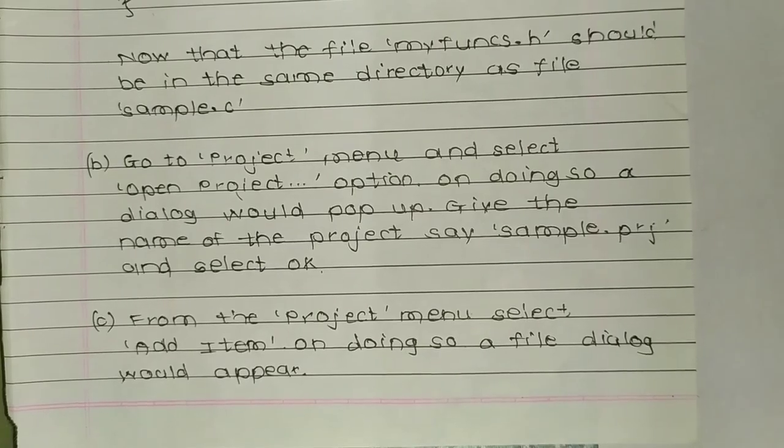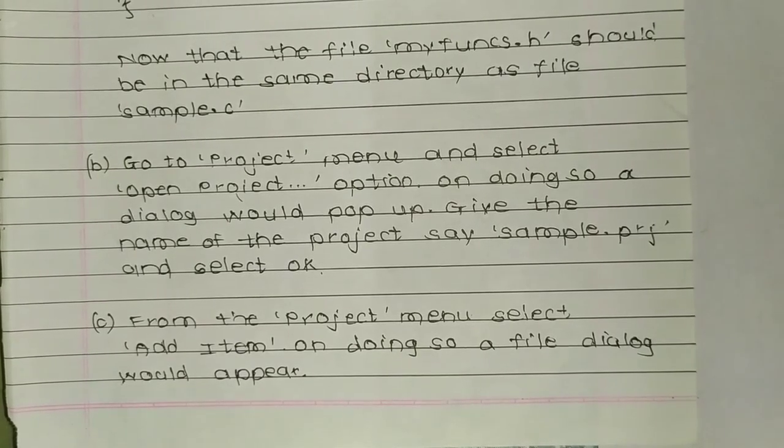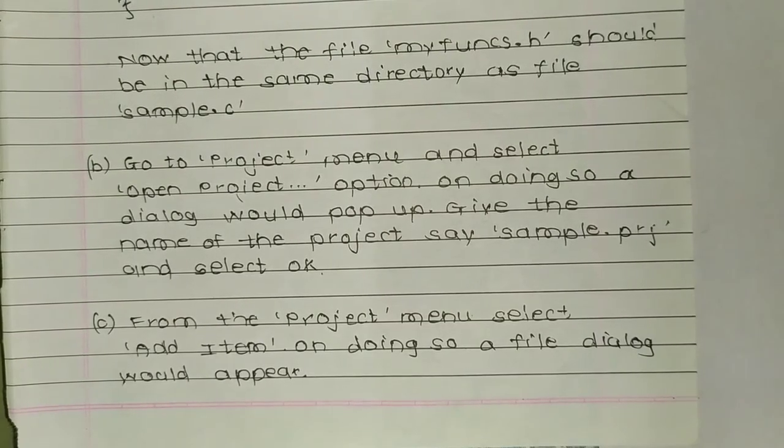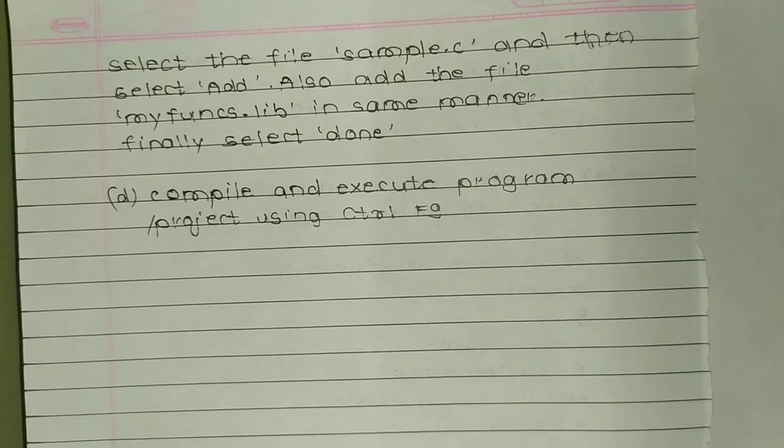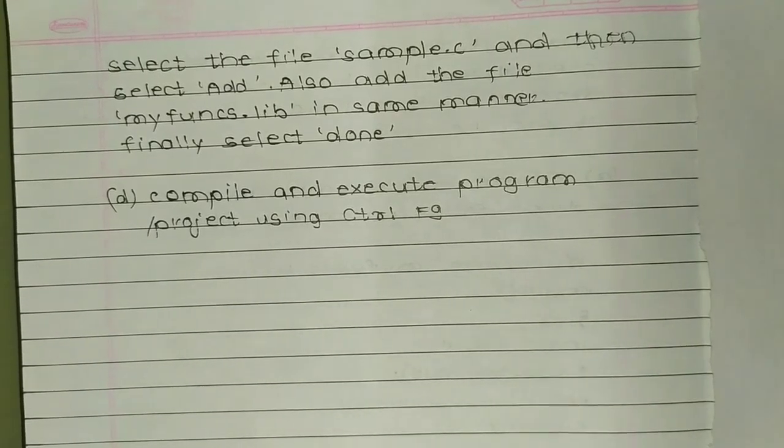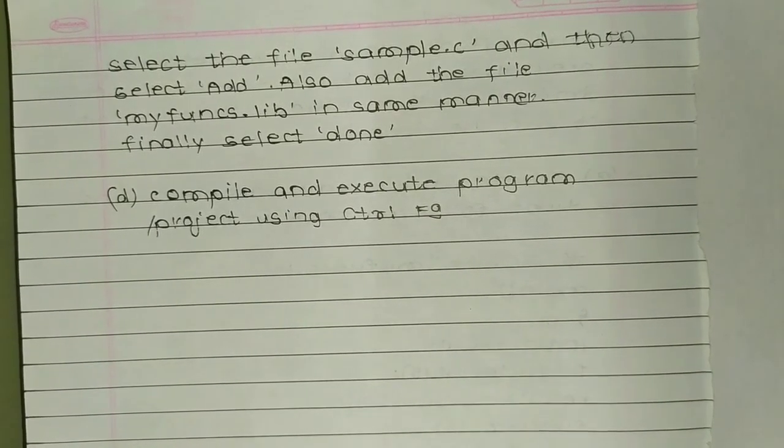Step B: Go to the Project menu and select the Open Project option. On doing so, a dialog box would pop up. Give the name of the project, say sample.prj, and select OK. Step C: From the Project menu, select Add Item. On doing so, a file dialog will appear. Select the file sample.c and then select Add. Also add the file myfuncs.lib in the same manner.